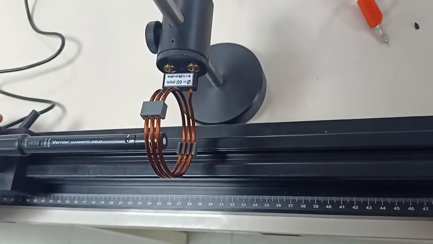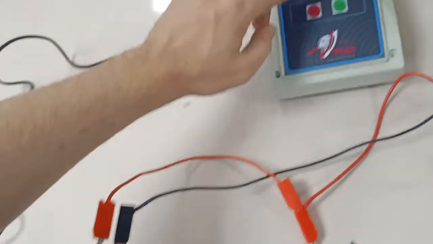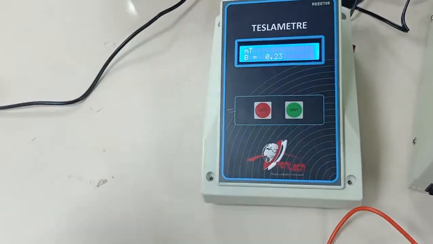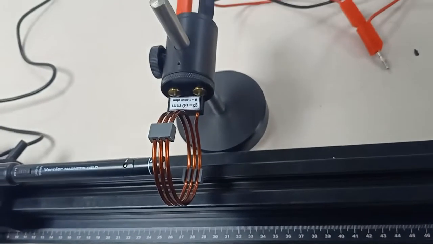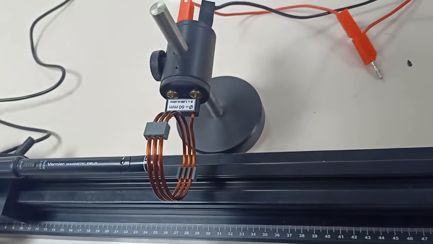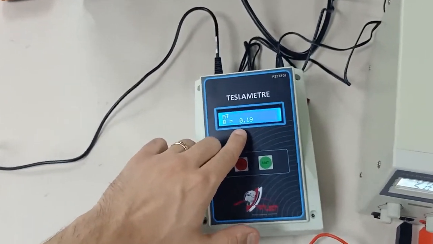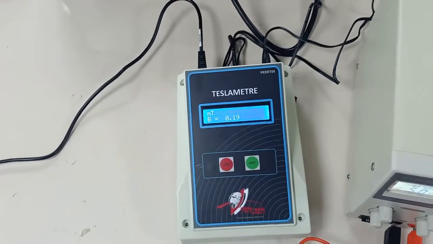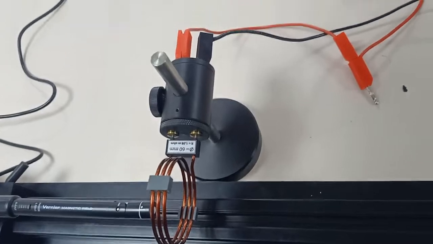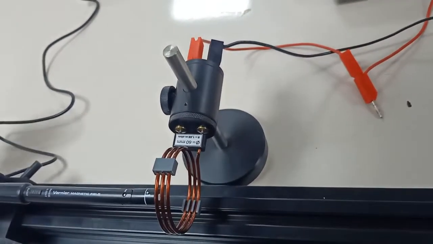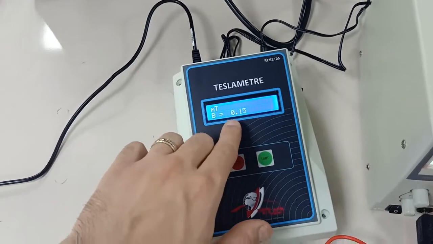Now it is 2 centimeters away, and the value is 0.23. Now it is 2.5 centimeters away, and the value is 0.19. Now it is 3 centimeters away, and the value is 0.15.